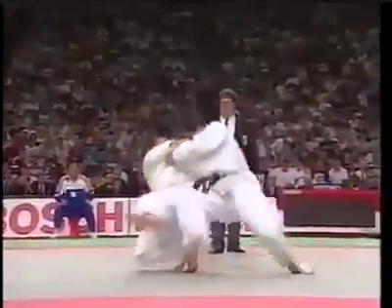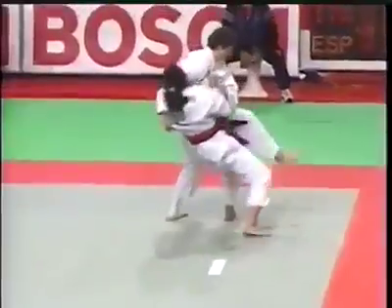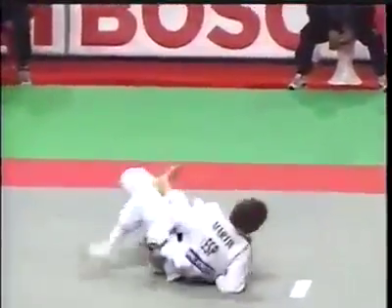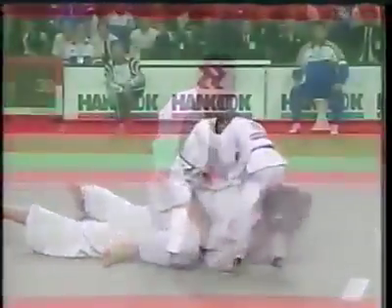Judo techniques can be divided into three categories. They are Nage Waza, throwing techniques, Katame Waza, grappling techniques, and Atemi Waza, striking techniques. Atemi Waza, however, are not used in Judo matches.